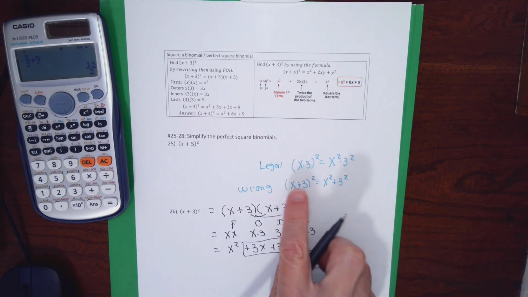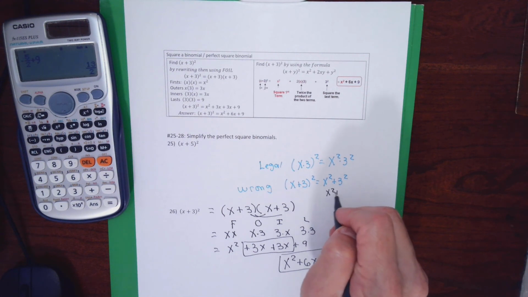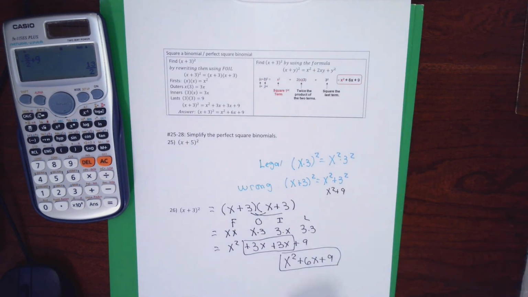So if I would have just squared the x and squared the 3, I would have written x squared plus 9, and I would have missed the middle term. So when there's addition between numbers and letters, when there's binomials in parentheses, we need to rewrite it and FOIL.